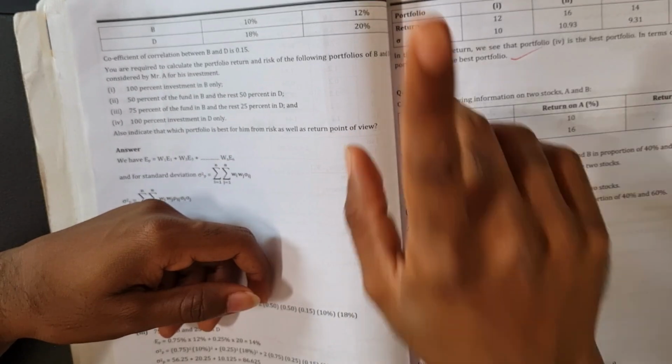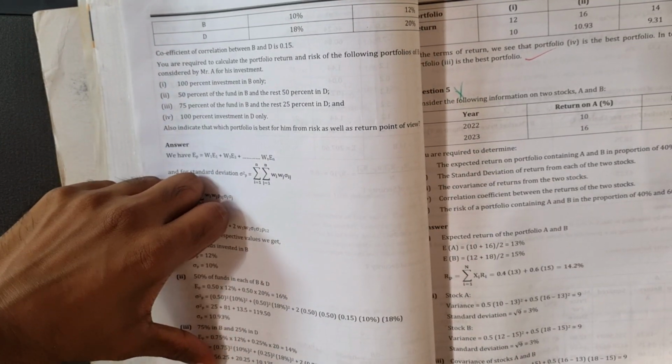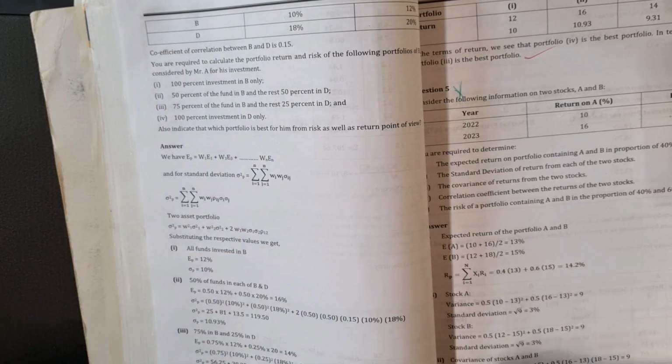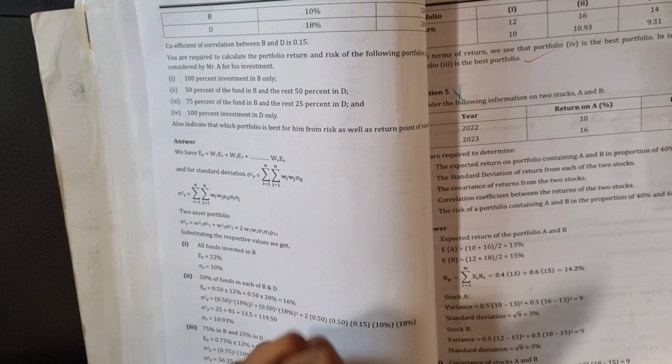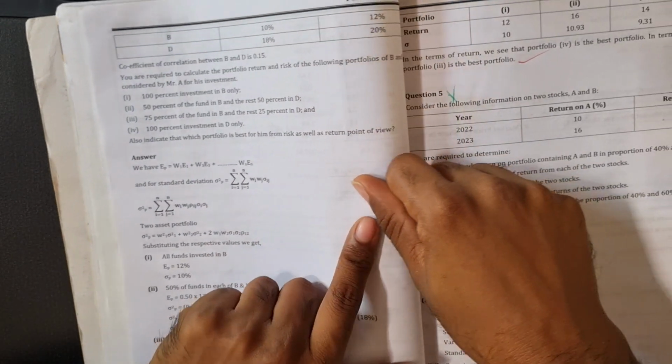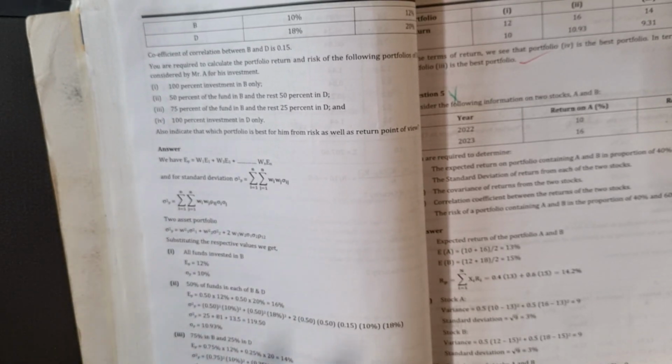Covariance AB is standard deviation of A, standard deviation of B into your correlation of AB. Now, if I tell you that the correlation between security B and D is 1, so how will you calculate the risk of it? We'll just do weighted average. Okay, so that is the funda here.